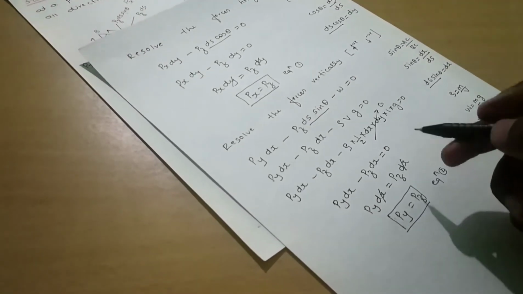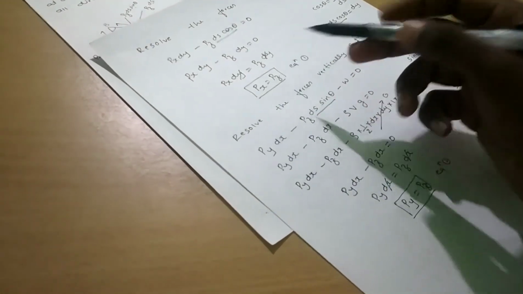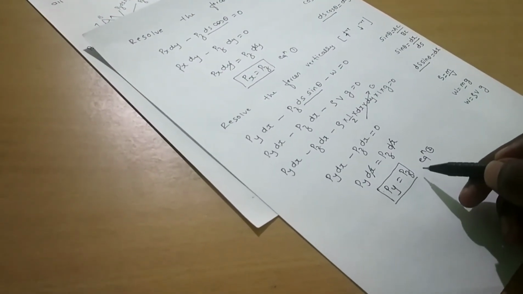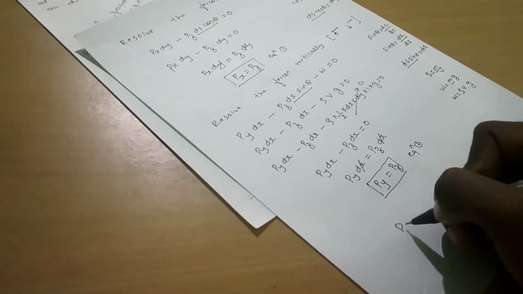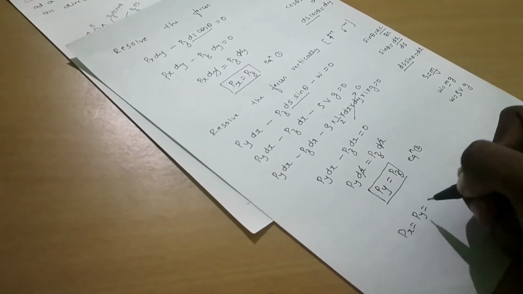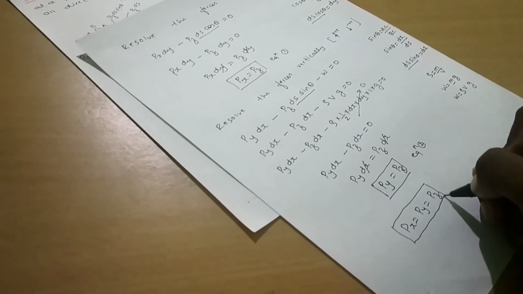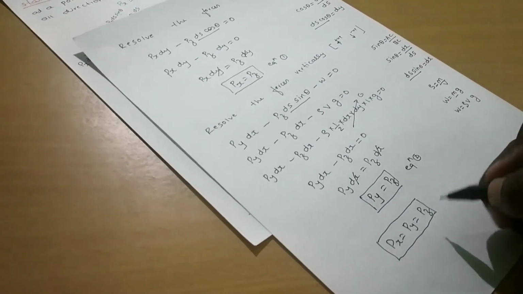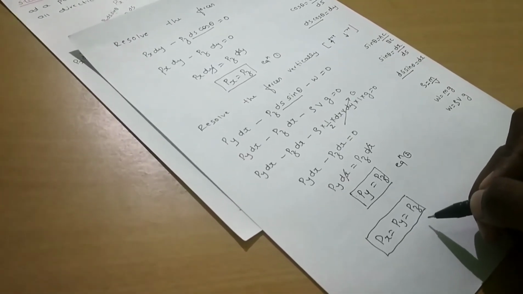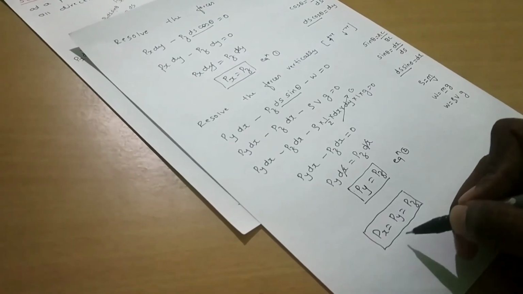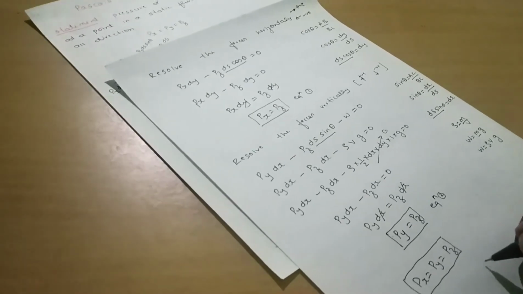Now combine equation 1 and equation 2. What is equation 1? Equation 1 is Px is equal to Pz and equation 2 is Py is equal to Pz. From equation 1 and equation 2 we can write Px is equal to Py is equal to Pz. Hence it is proved that pressure or intensity of the pressure at a point in a static fluid is equal in all direction, that is Px is equal to Py is equal to Pz. Thank you.